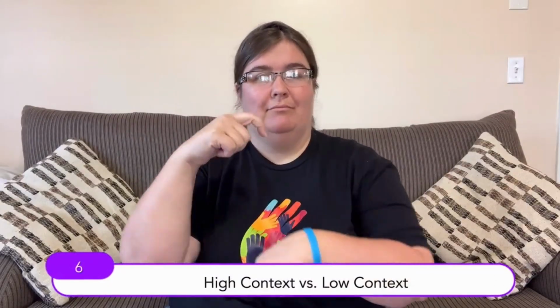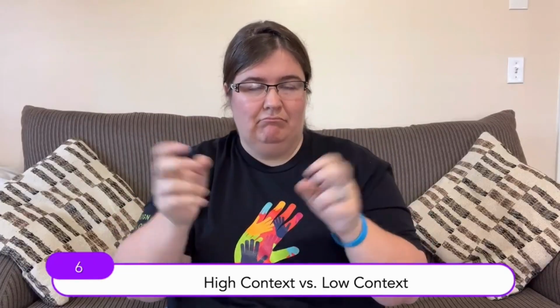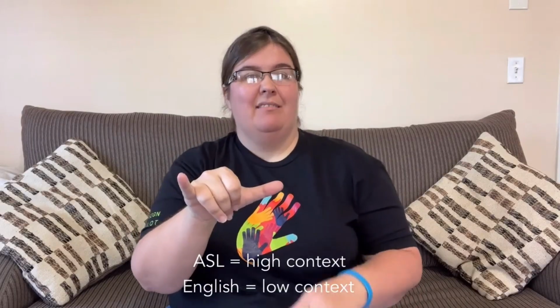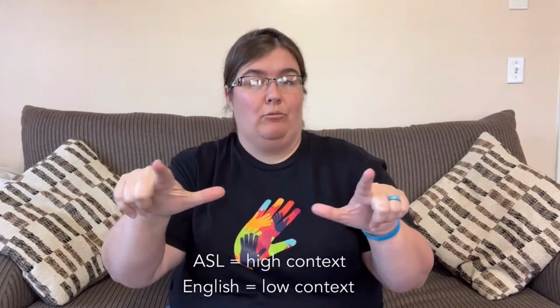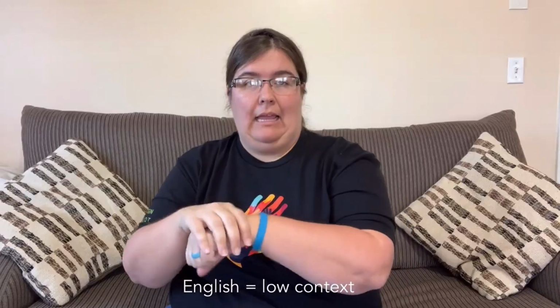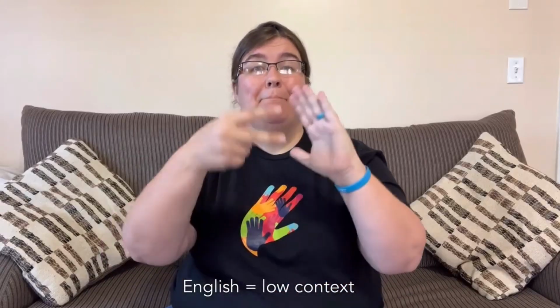Number 6, high context. So remember how I mentioned before that time marking is easy to sign, but hard to understand? ASL is what's called a high context language, and English is a low context language. And this means that if you want to join in on an ASL conversation and understand what's going on, you have to kind of arrive there at the beginning. Meaning, if you try to join a conversation that's already started, you might find it tough to understand.